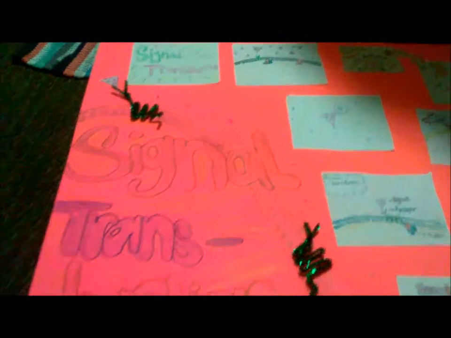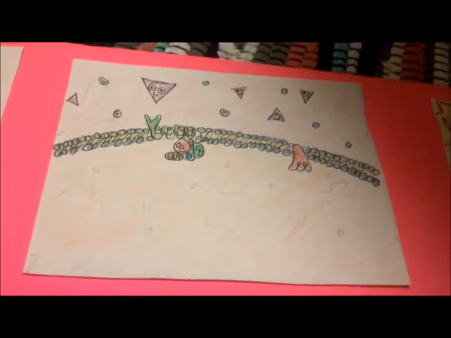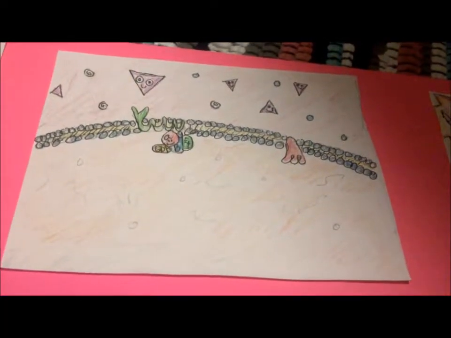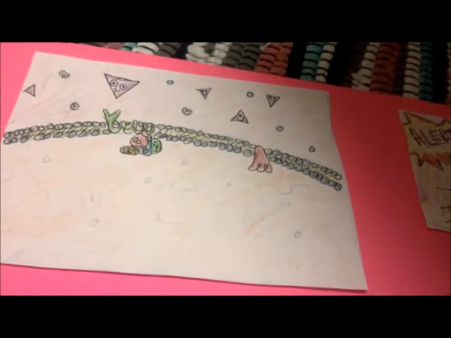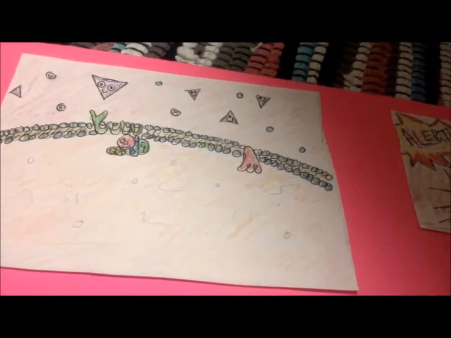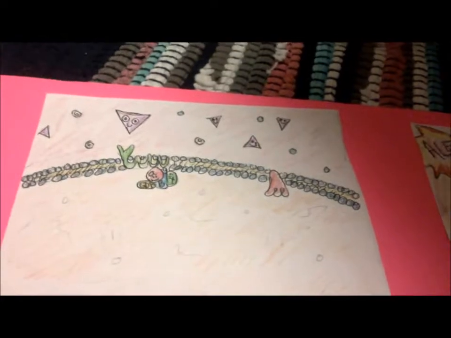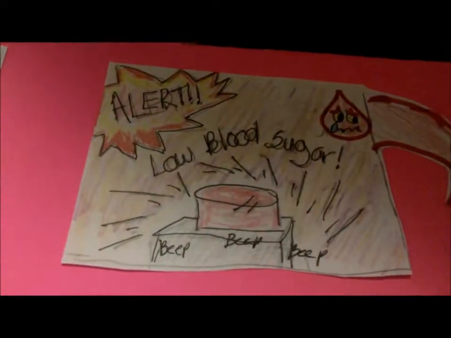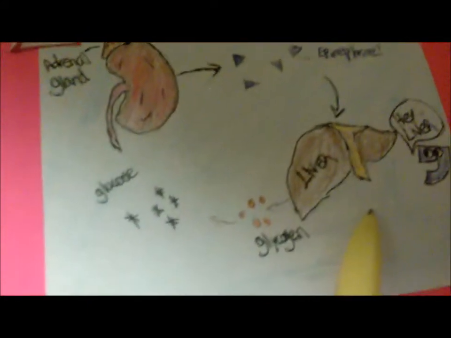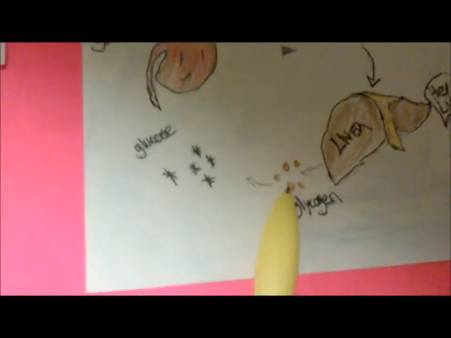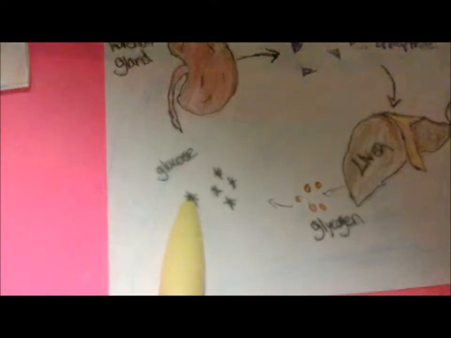Signal transduction. Hormones are responsible for several actions that take place in the human body, and they carry out these actions by communicating with cells and cell tissue, ultimately to maintain homeostasis. Example, when blood sugar is low in the body, adrenal glands secrete epinephrine to tell the liver to increase the breakdown of glycogen to create glucose.